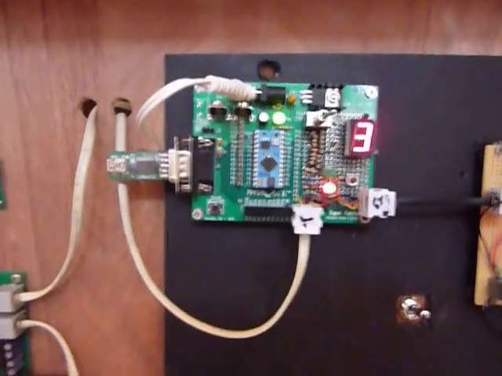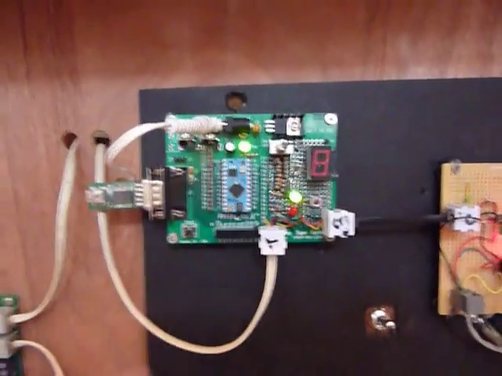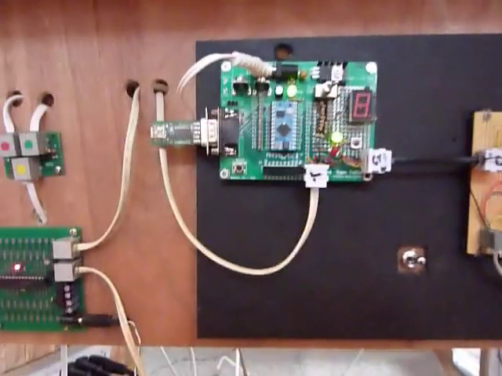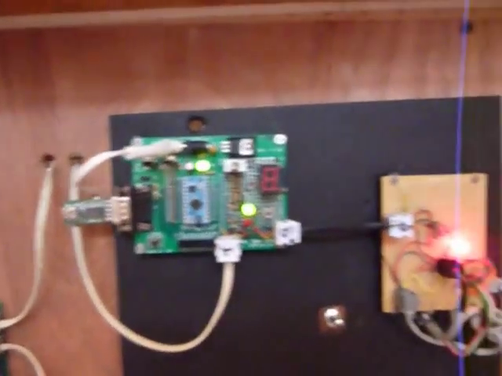When I'm all done loading, I throw the switch back to the normal position, and I just hit the reset button, and now I'm back in the run mode and ready to run. So that's how it works.